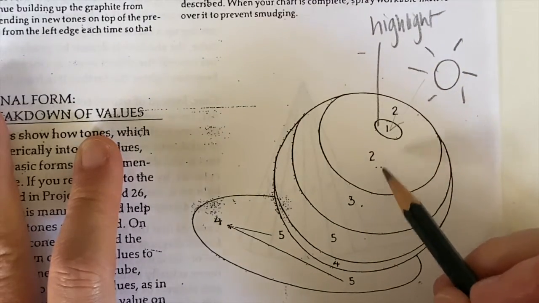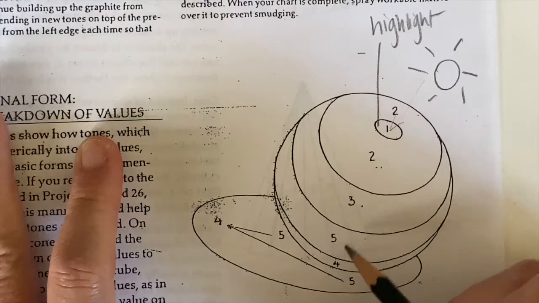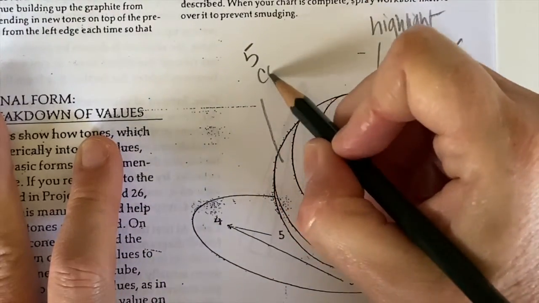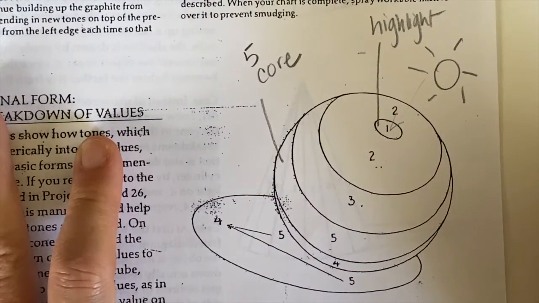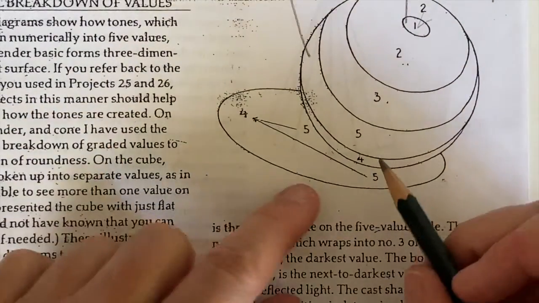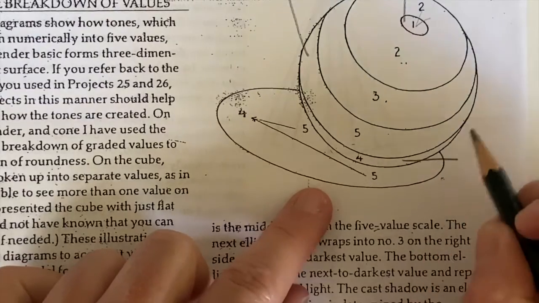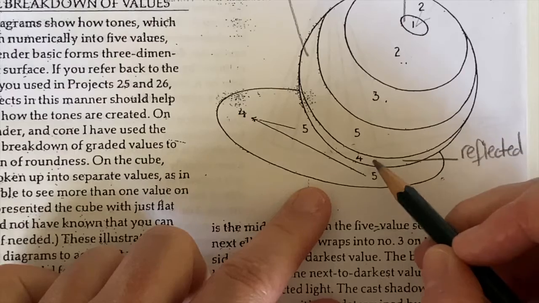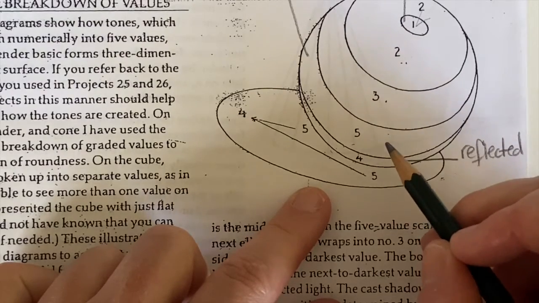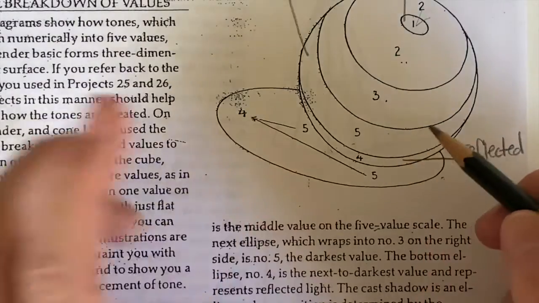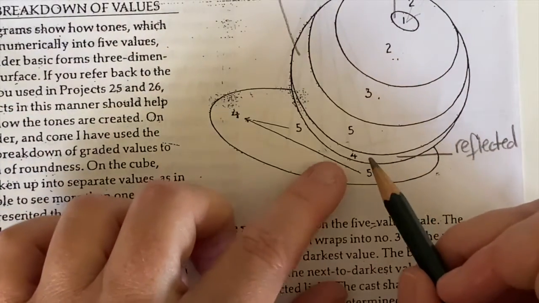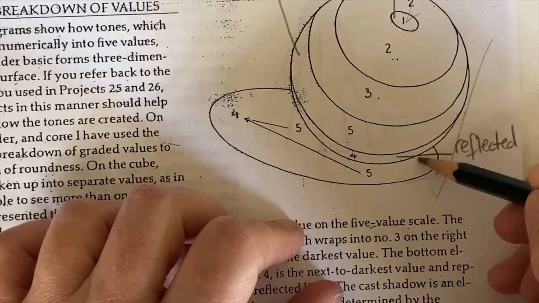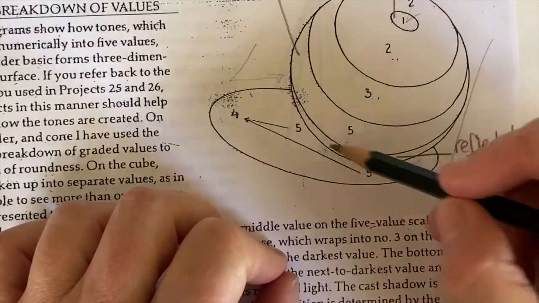Okay, then 2 is a little bit darker, 3 is a little bit darker, and so on. Okay, right here, our 5 is our darkest. That is also our core shadow. Okay, interesting thing that happens is that right here, this is actually reflected light. It's slightly lighter. The darkest part, your darkest shadow, is usually not right on the edge. Okay, every lighting situation is a little bit different, but what happens is the light hits the tabletop, let's say here, and it kind of bounces back and reflects up.